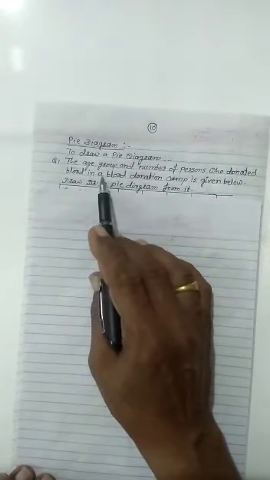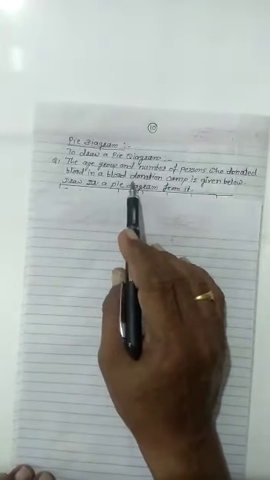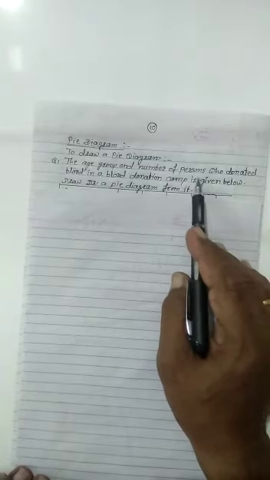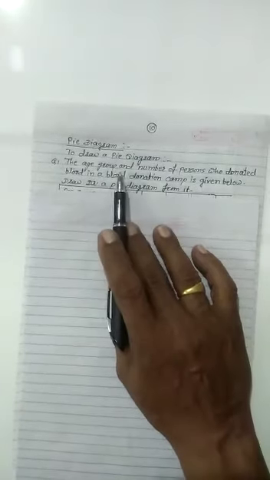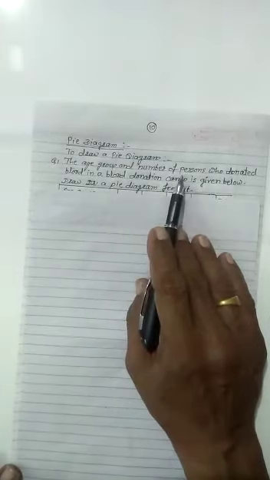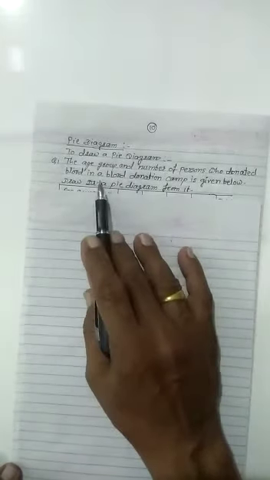Draw a pie diagram. The age group and number of persons who donated blood in a blood donation camp is given below. Draw a pie diagram from it.